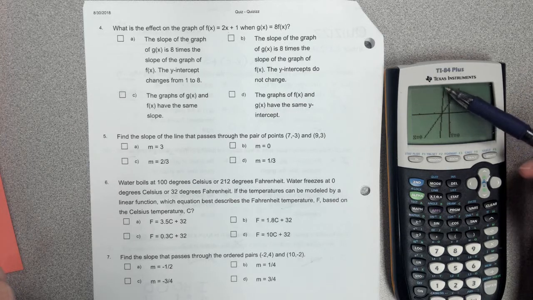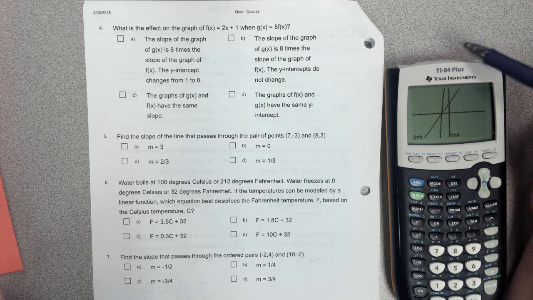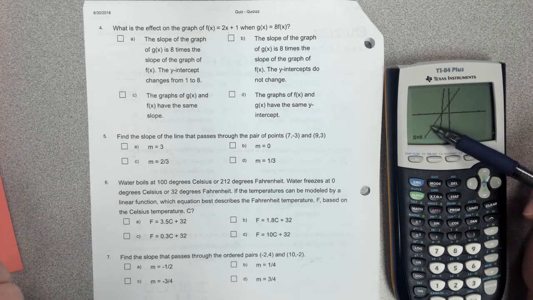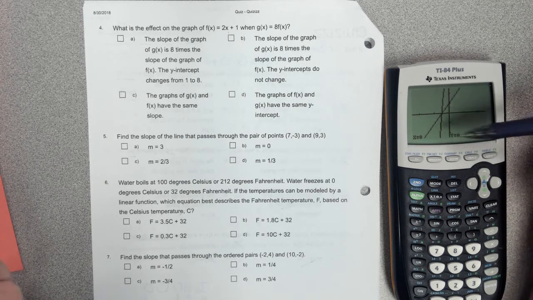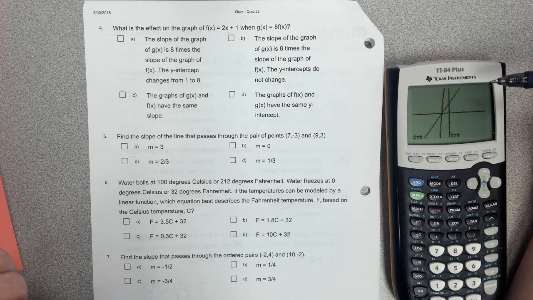We can clearly see for our original line, that's our slope. Our new line, our slope is way up here off the graph. I'm sorry, our y-intercepts. I apologize. Our y-intercept for our original is here. Our y-intercept for our new one is way up here. Their y-intercepts are not the same.